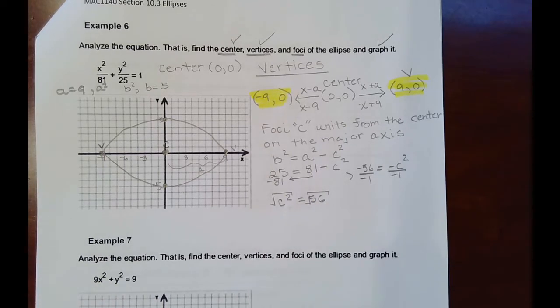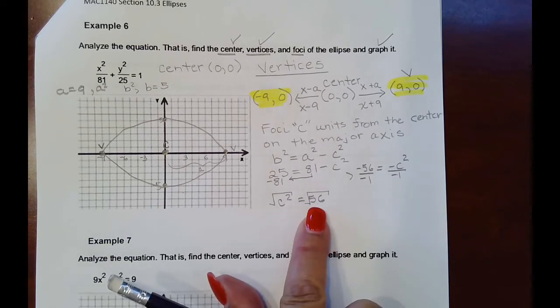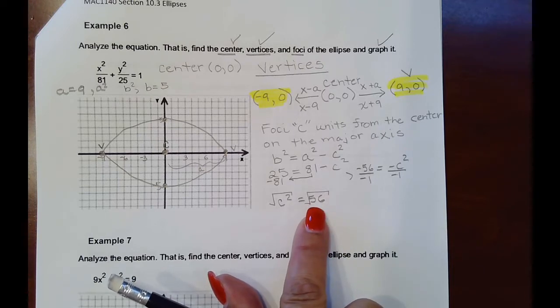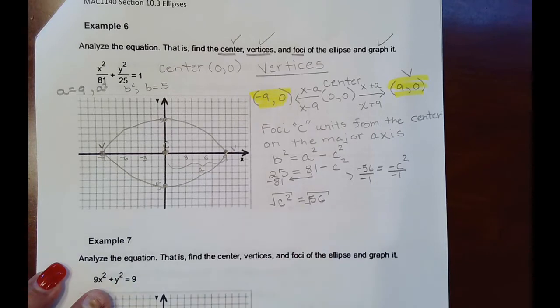You are expected to know how to simplify square roots that only have a partial root. They're not perfect squares. Perfect squares are numbers like 64, square root is 8. 81, square root is 9, but with this, only part of it comes out, so you have to know how to break those down. Decimals are not acceptable.